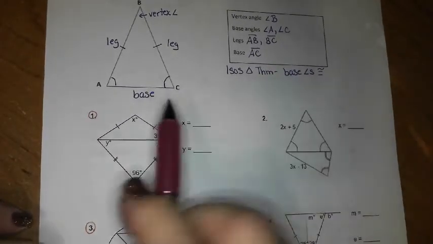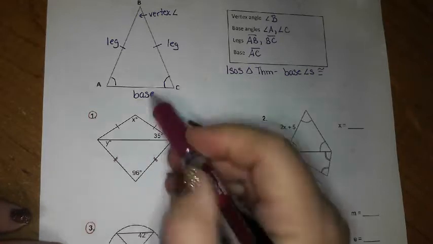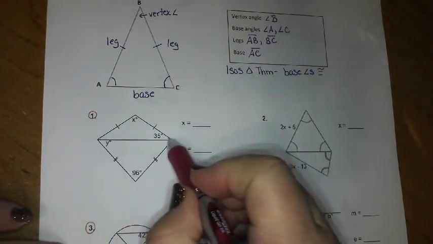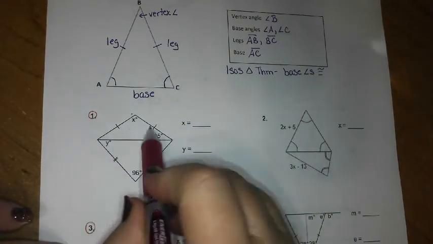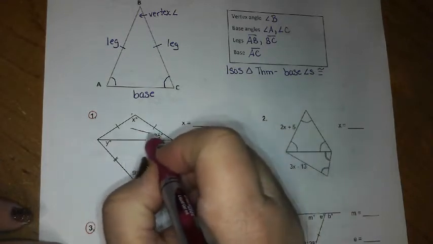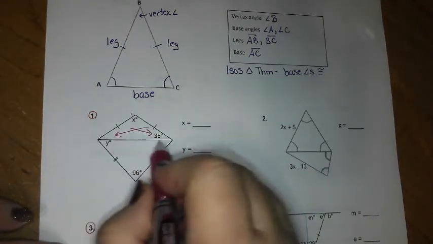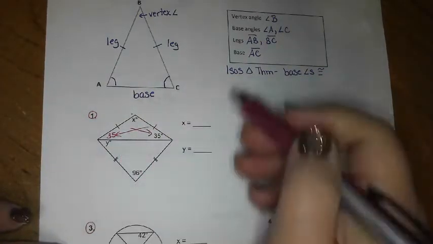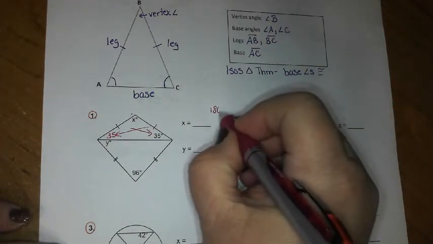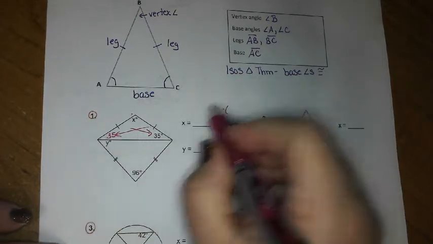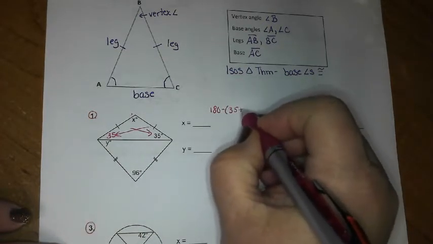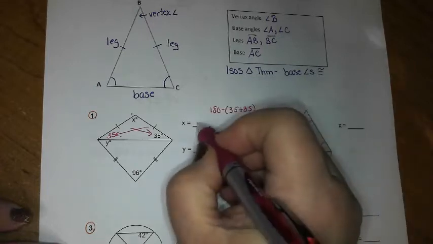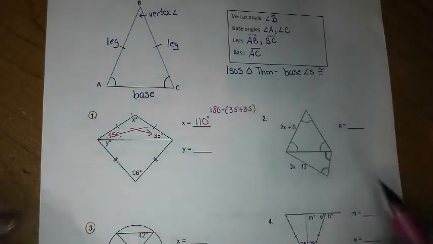Take number 1, for example, and notice that here I have an isosceles triangle with two congruent sides. So I know that the angles across from those sides have to be the same. So this must be 35. To find x, I'm going to do 180 minus 35 plus 35, which is 70. So angle x must be 110 degrees.